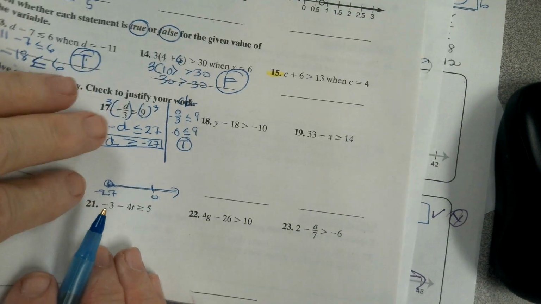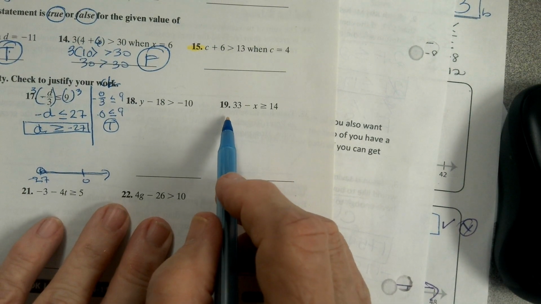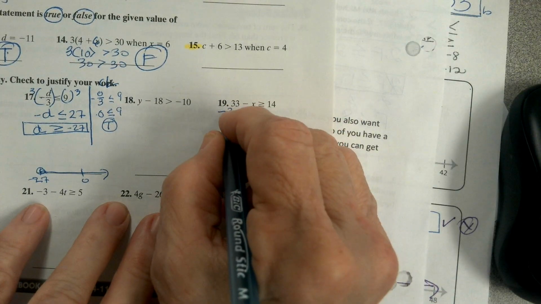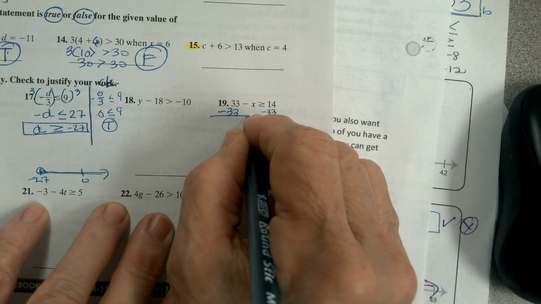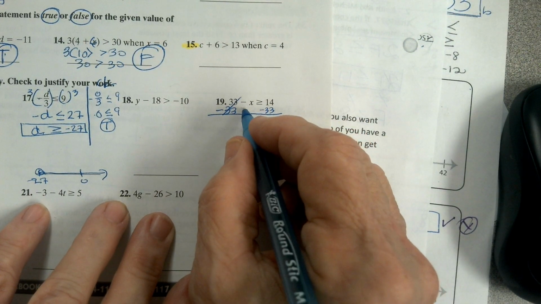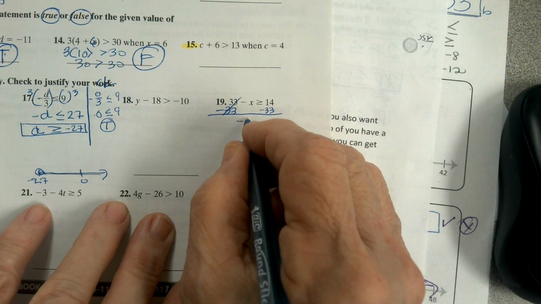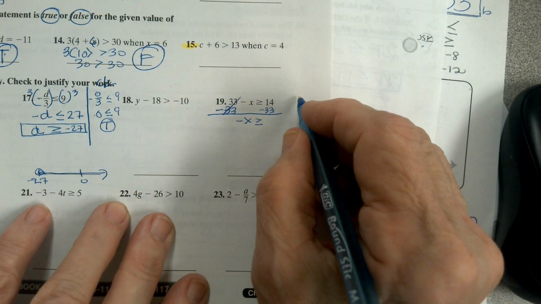Let's look at the number 19. There's 2 ways I can do this. Who knows one way? Minus 33. So we'll do that. If you're writing on your paper, write really tiny. So what do I have left? Do not forget this negative. You can never drop a negative. Is greater than or equal to. They're not the same sign.